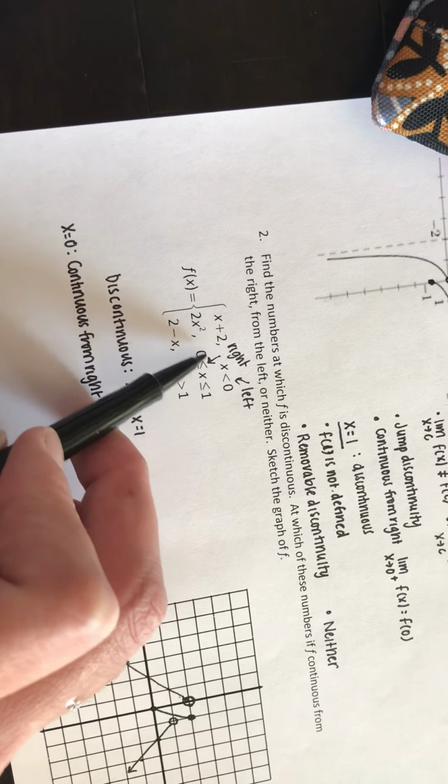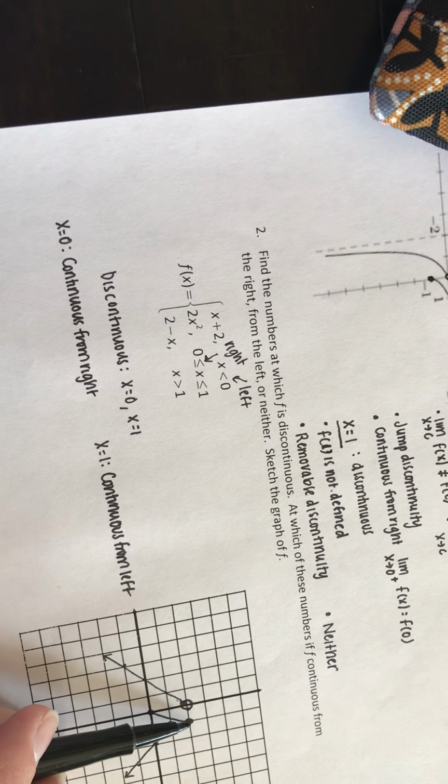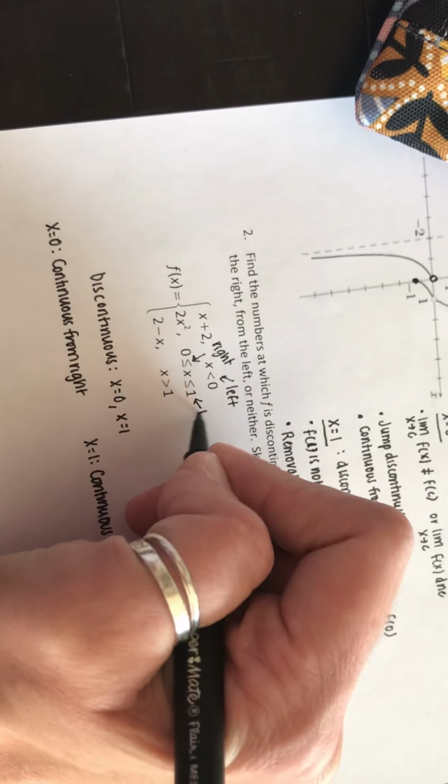So for the 2x squared, if we're saying x is less than or equal to 1, this is where we're coming in from the left. And since x is less than or equal to 1, you can see right here in our inequality that's where we're going to be including the point. So from the left, that's where we said our point was defined. So that's why we were continuous from the left here. And over here, if x is greater than 1, that's where we're coming in from the right. So we can see that our point is not included from the right. Just by looking at the inequalities, you can see that. And then by the graphs, you should be able to see the continuity from the right and from the left.